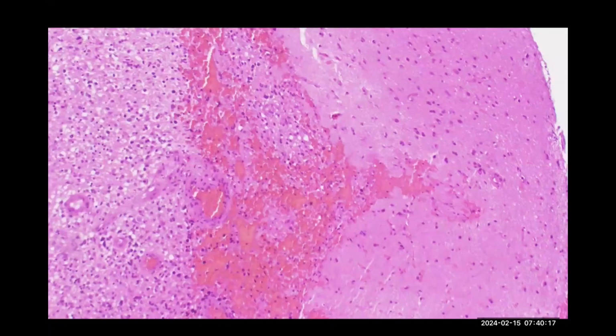You can see here on your right, relatively normal brain, and on your left, the tumor. So you can see the difference in cellularity. The center is just a hemorrhage. Next.